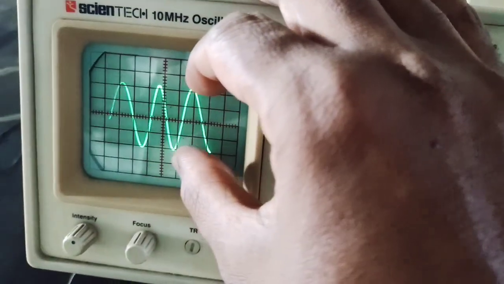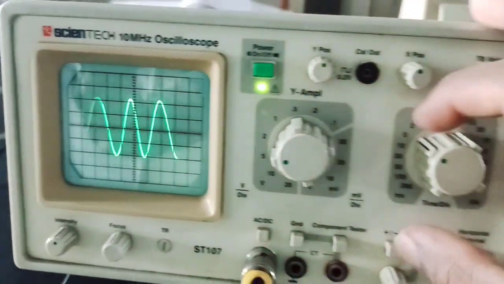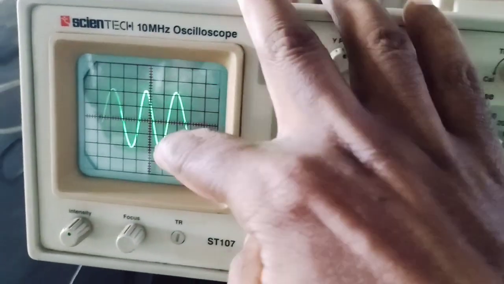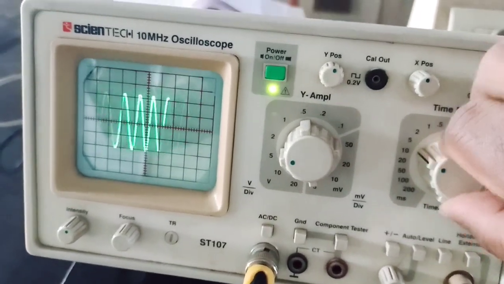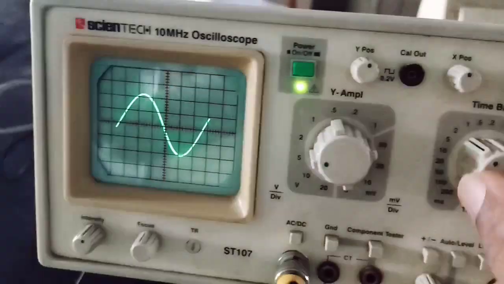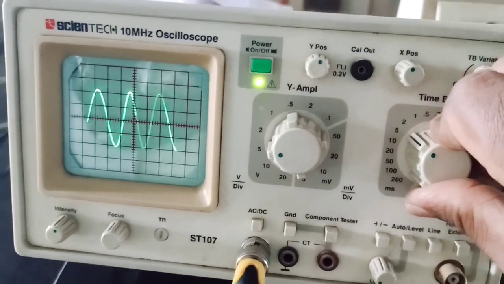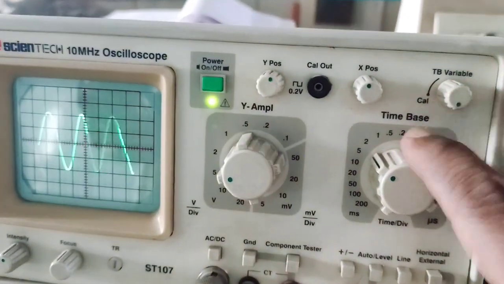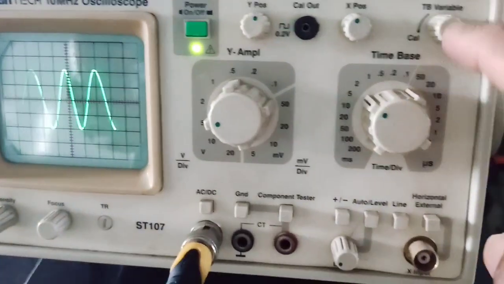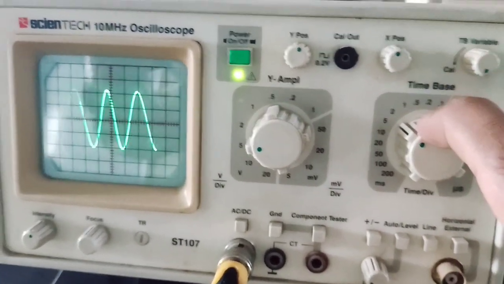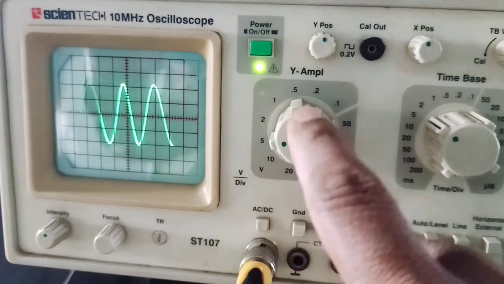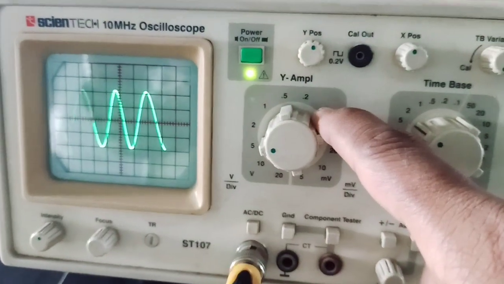We can measure the amplitude of the waveform by using this knob. What is the peak to peak voltage? Similarly, we can also measure the time period as well as the frequency. When we measure the time period, then the reciprocal of the time period is going to be what? Frequency. So using this time base we can measure the time period of the waveform, and using this knob we can measure the peak to peak voltage.